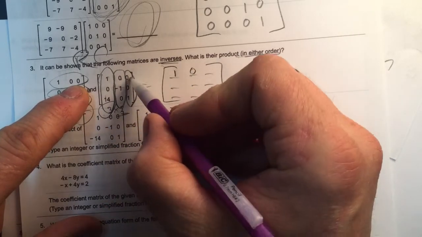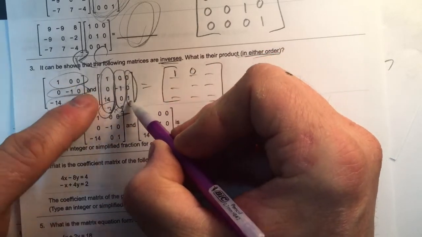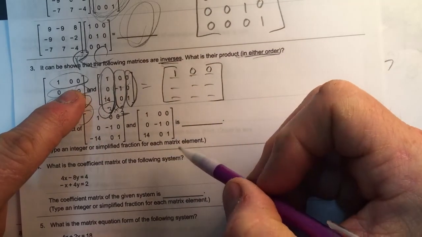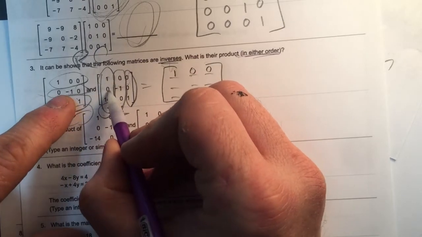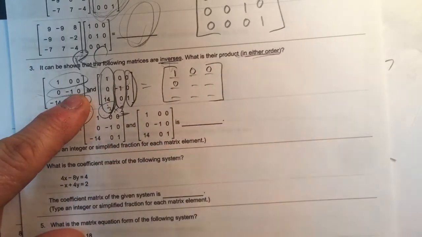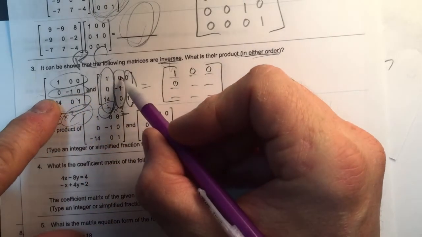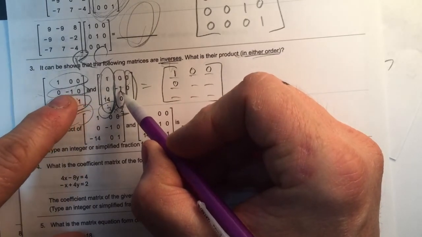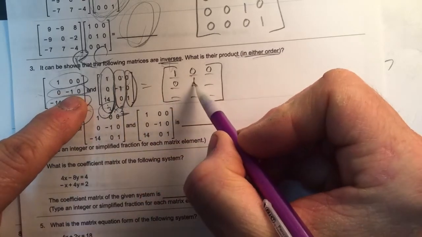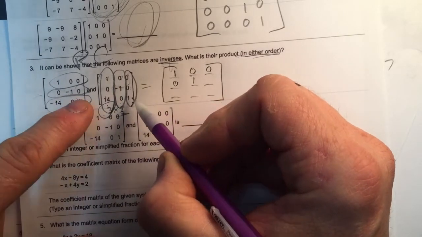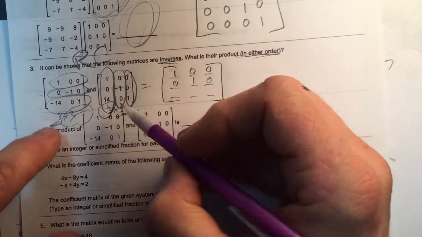Now this next one, 0, 0, 0. I go down to the next row, first column: 0, 0, 0. Middle: look here, negative 1 times negative 1 is 1, 0 plus 1 plus 0 is 1. Then 0, 0, 0. You can see how it's working out.